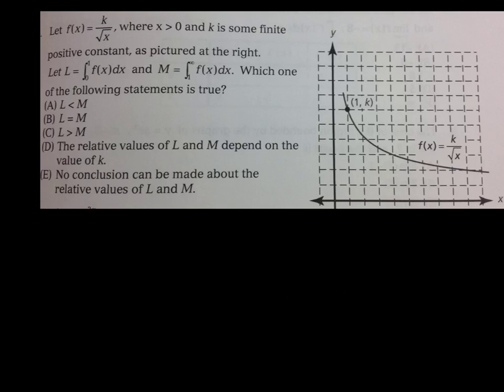So they've given us this curve, k over radical x. K is an unknown constant. And they've defined two different integrals here. The first one is L, and the second one here is M. And they want to know which of the following statements is true.